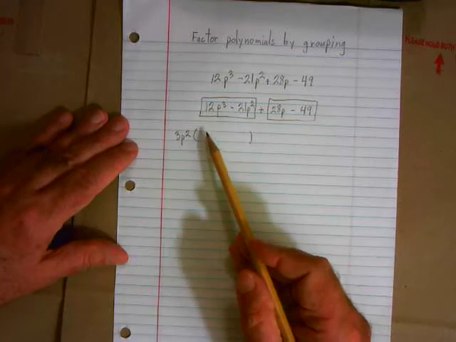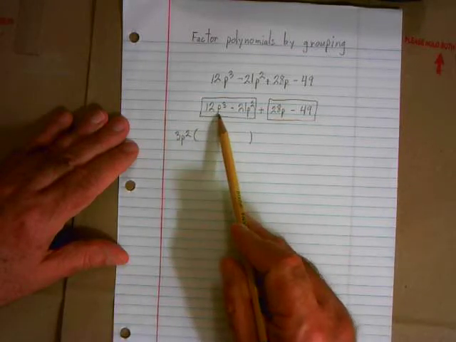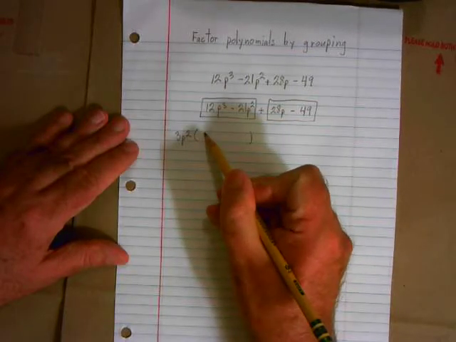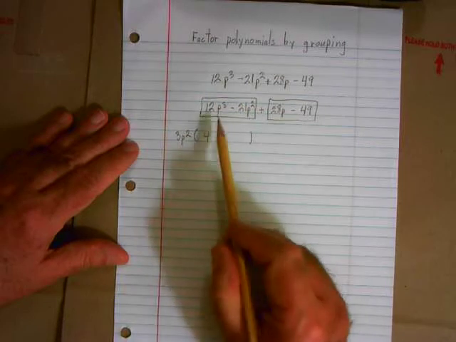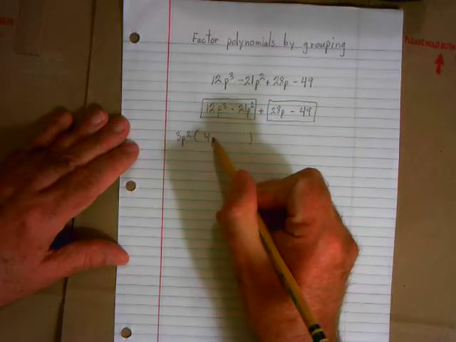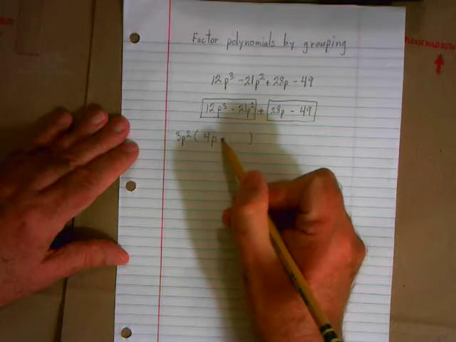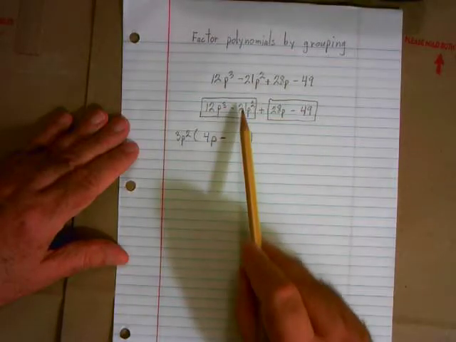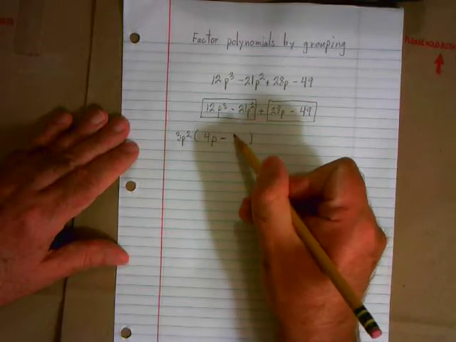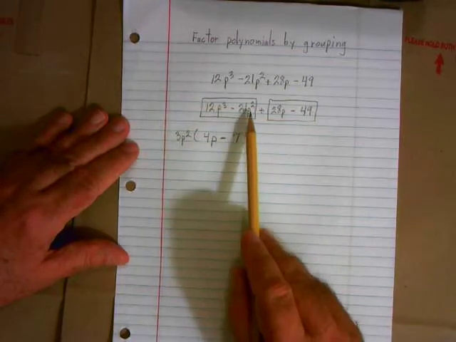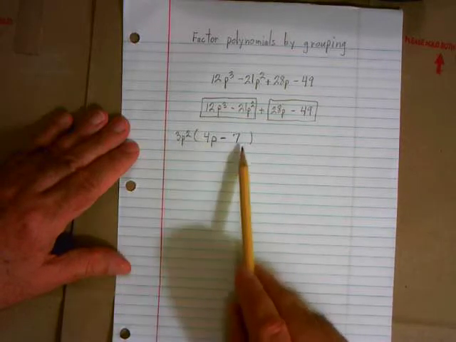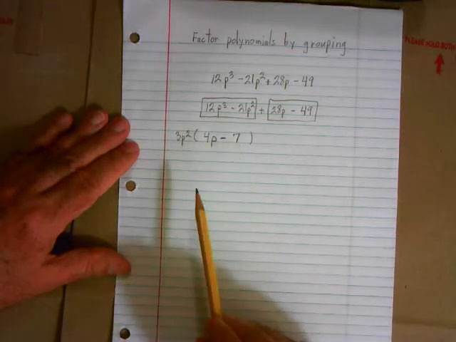So if we divide out 3p squared from just these 2 terms, well, 12 divided by 3 will give us 4, and p cubed divided by p squared will leave us with p, and we have the minus. 21 divided by 3 will give us 7, and of course p squared divided by p squared will give us 1, and 7 times 1 is 7.